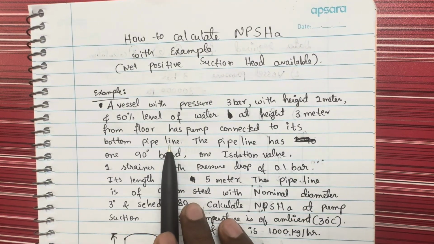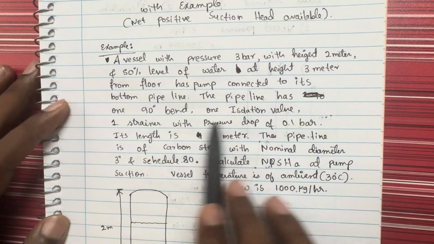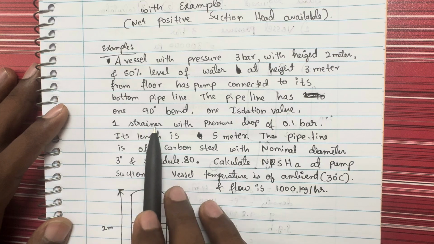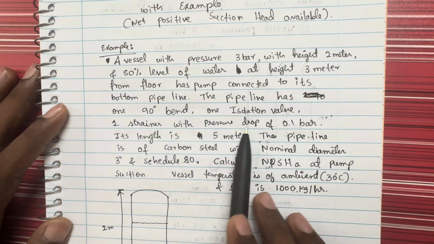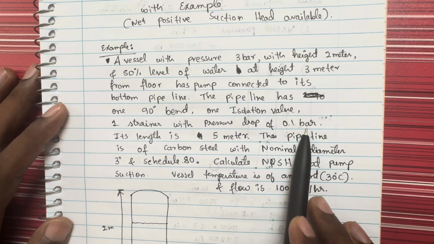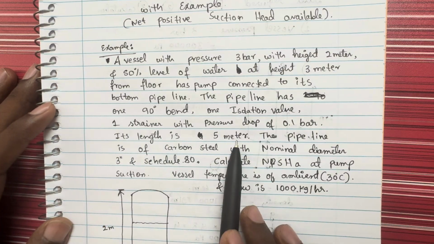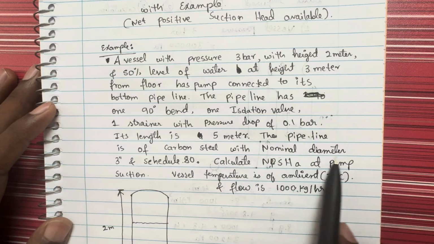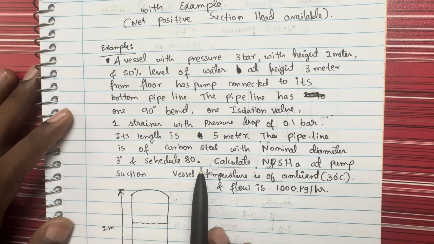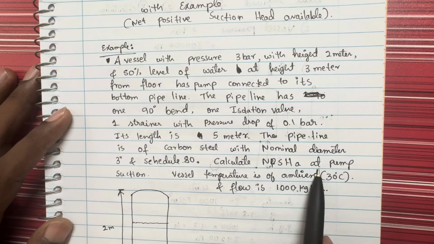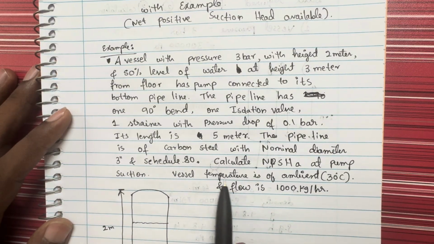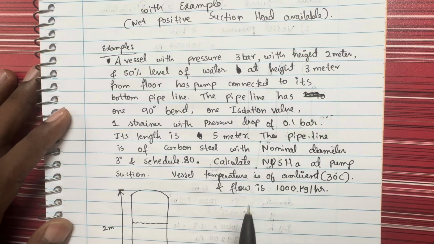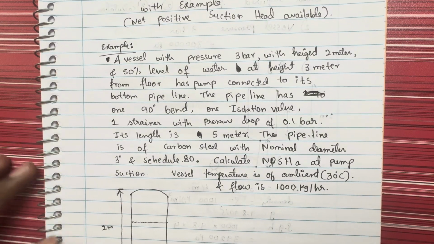bottom through pipeline. The pipeline has one 90-degree bend, one isolation valve, one strainer with pressure drop of 0.1 bar. Its length is 5 meter. The pipeline is of carbon steel with nominal diameter 3 inch and schedule 80. Calculate NPSHA at pump suction. Vessel temperature is ambient, which is 30 degrees, and flow in the pipe is 1000 kg per hour.